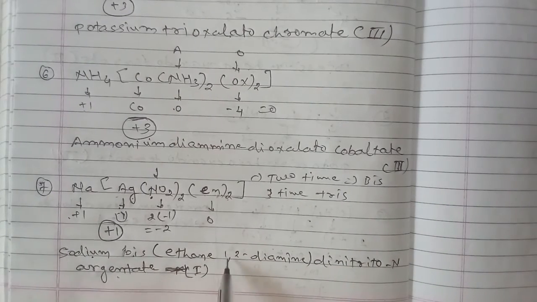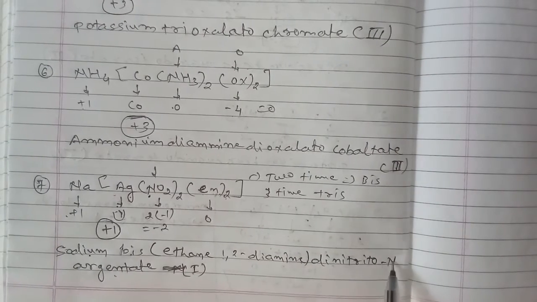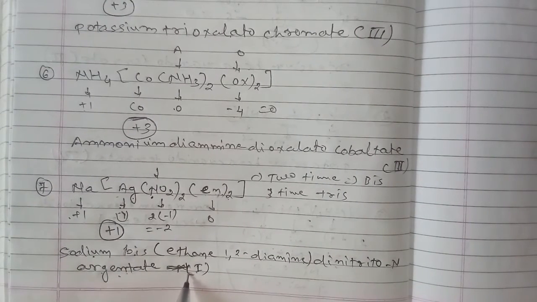Sodium bis(ethane-1,2-diamine)dinitrito-N argentate(I).